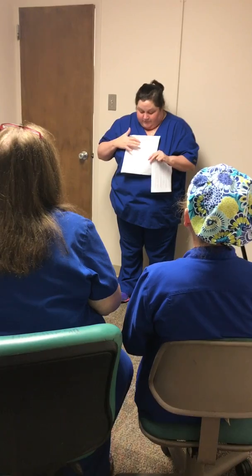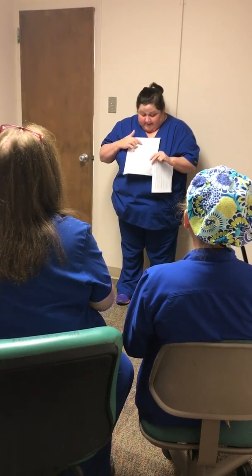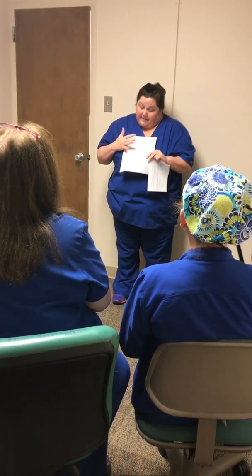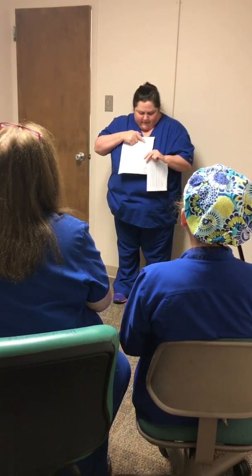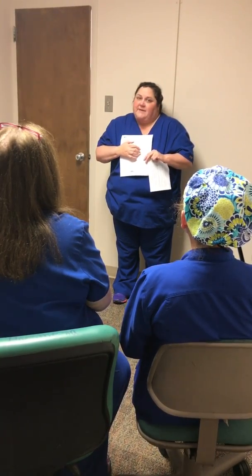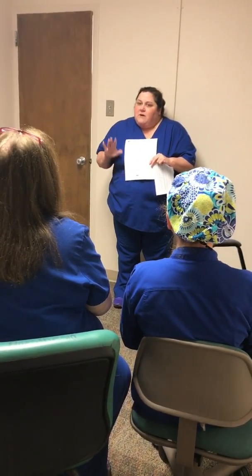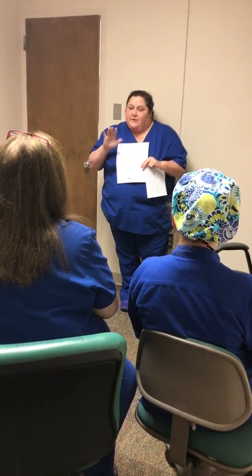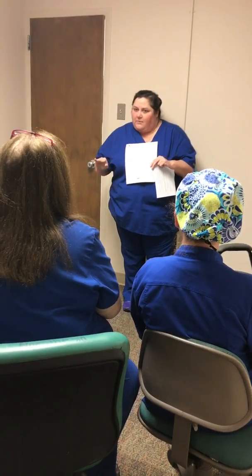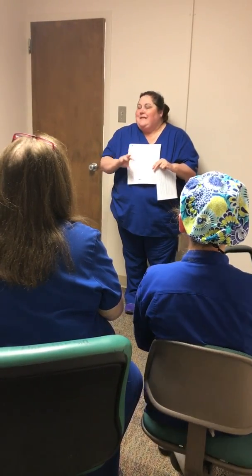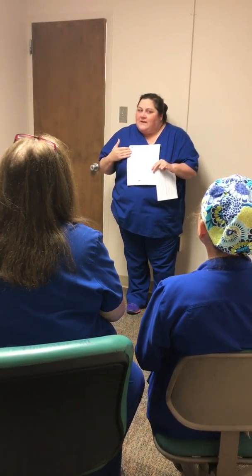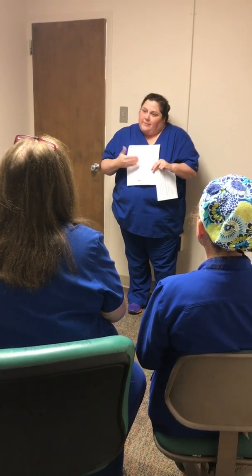If they're in this 2 or this 4, 6 is gonna be moderate pain. And then as they start frowning or crying, that is gonna be your severe pain. Most pain orders are gonna say you give this for moderate pain, this for mild pain, this for severe pain. That's why it's important to rate your patient's pain.